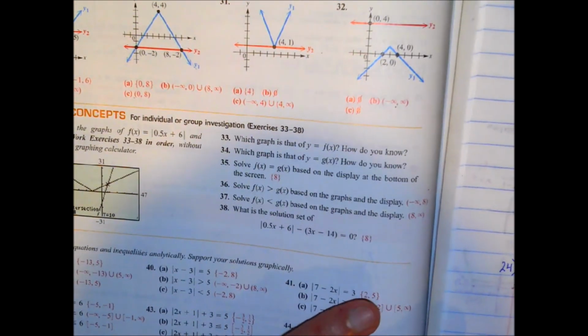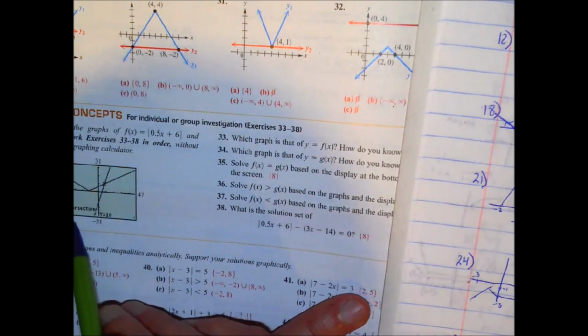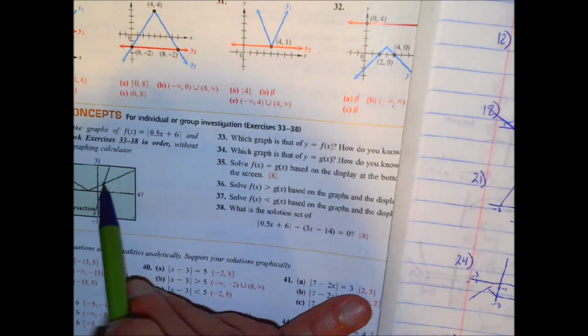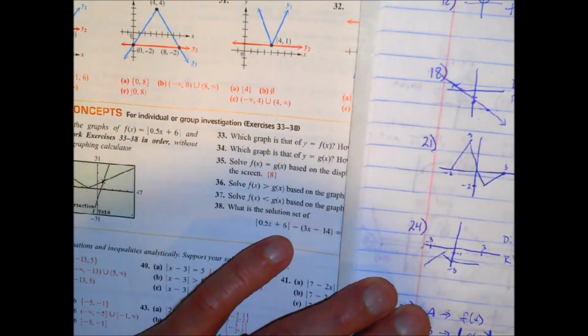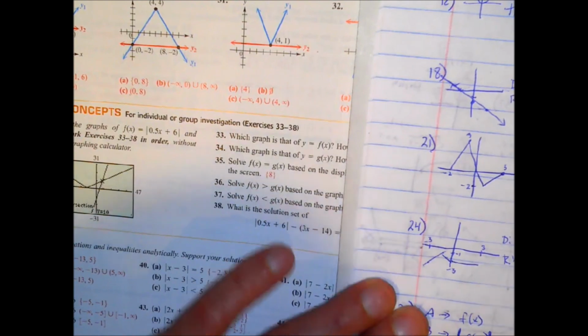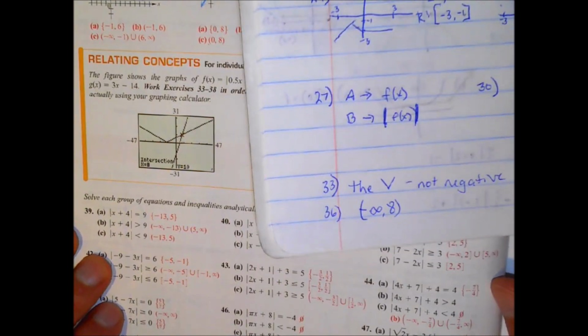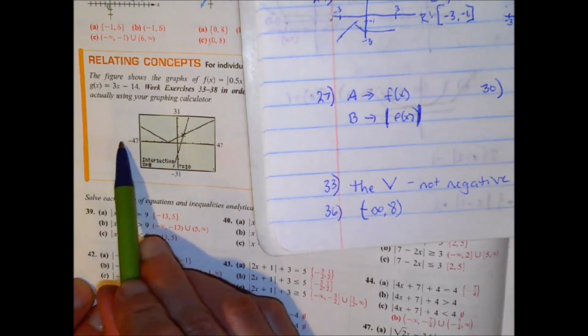Oh, I'm sorry, that isn't 1. We can see the intersection's at 8, 10. So that's 8 right there. So from negative infinity till 8. Okay, so that's 36, from negative infinity up through 8.